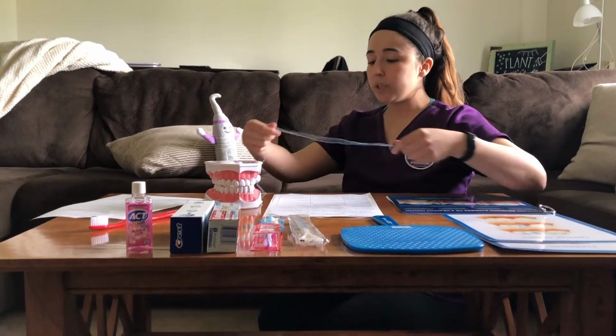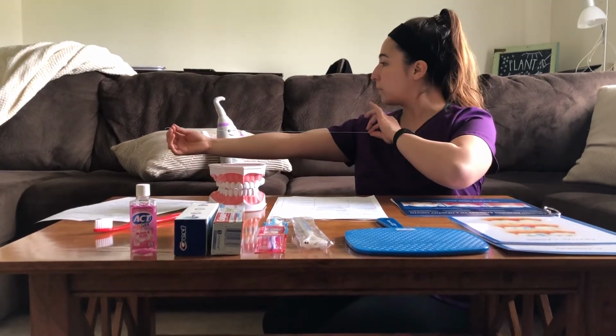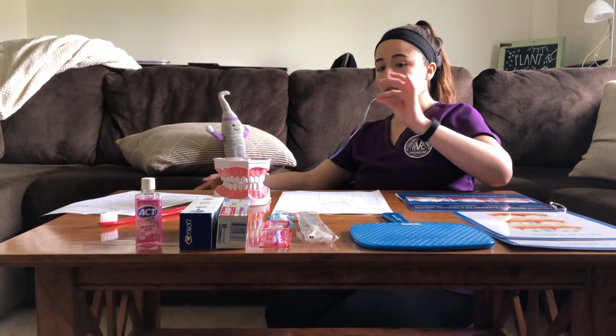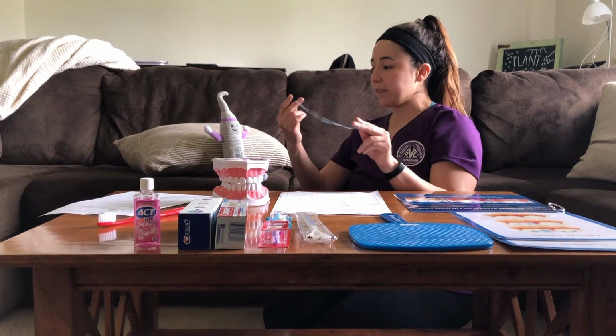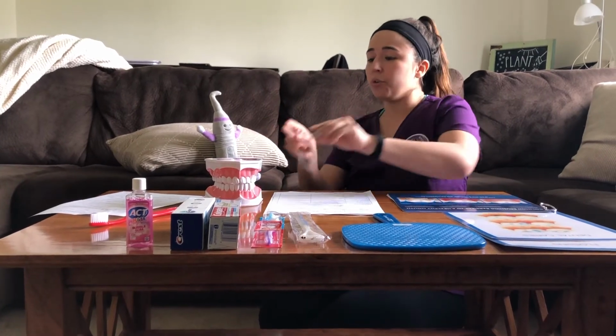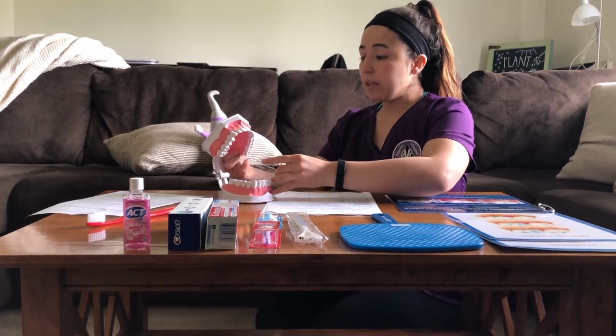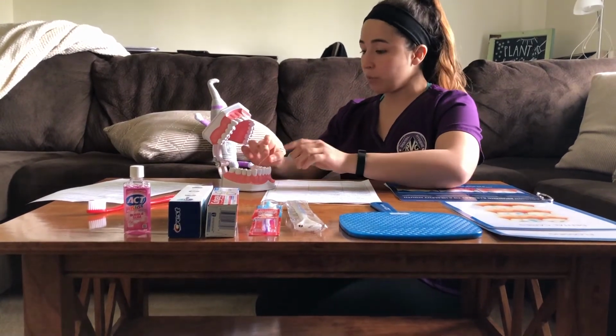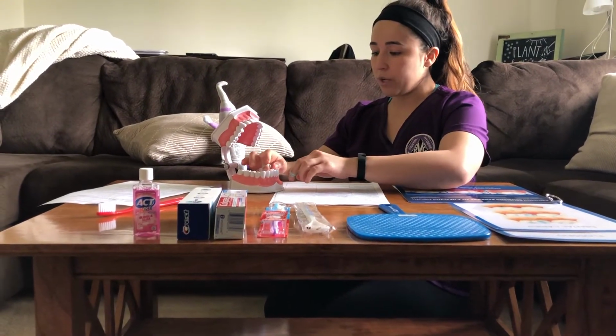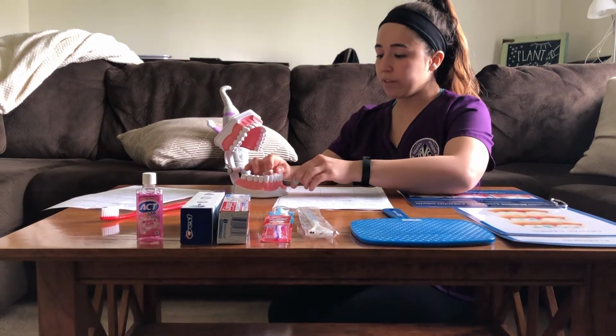So what you're gonna do is you're going to have about an arm's length of floss, and you're going to loosely wrap it around your middle finger so you could place it. And what you'll do is, to get it in between your teeth, you're going to use a back and forth motion without hurting yourself.